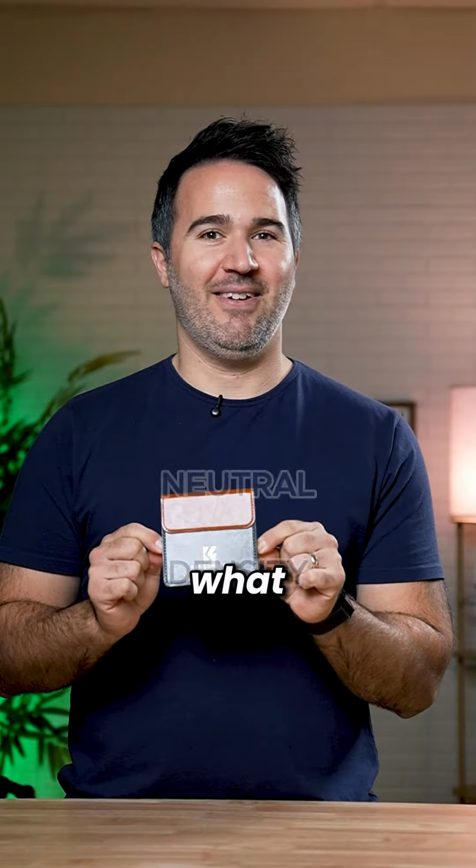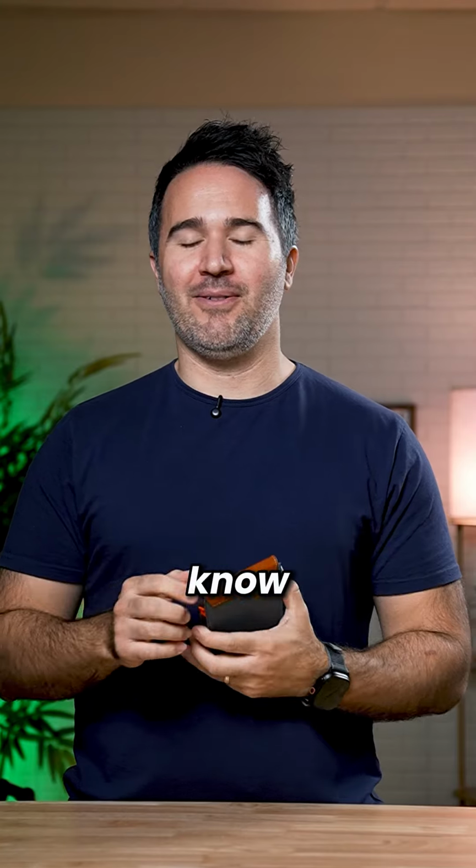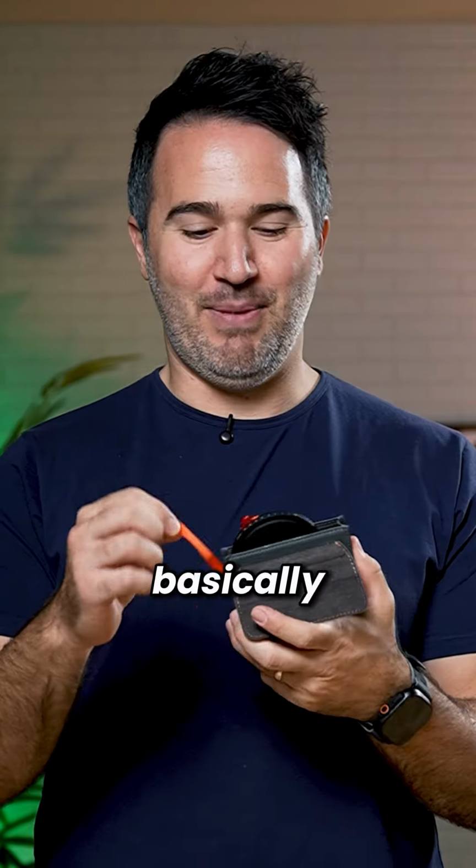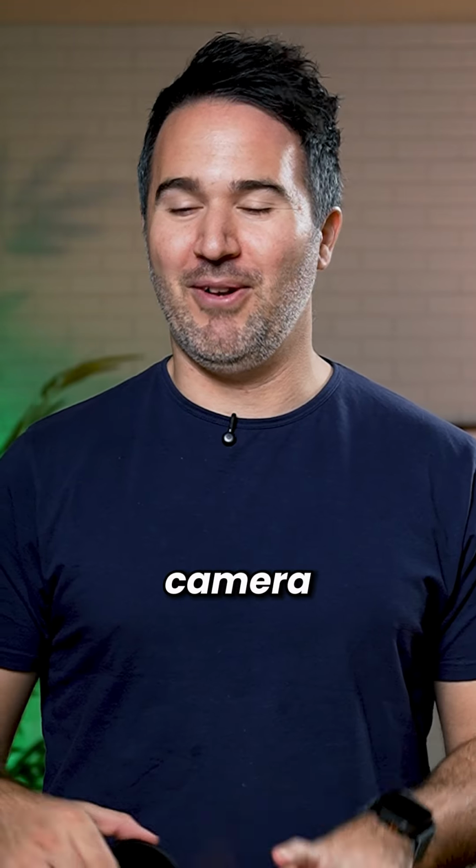This is an ND filter. What does ND stand for? Neutral density. What that means, I don't really know. I'm not an expert. I just know how to use items. So this is basically sunglasses for your camera.